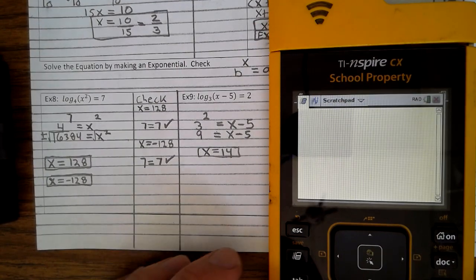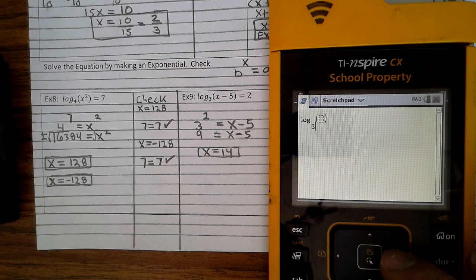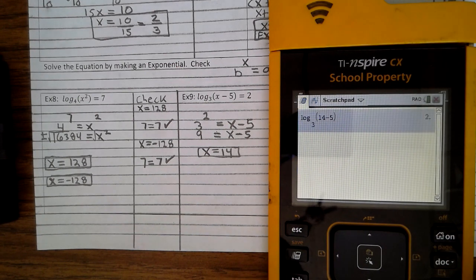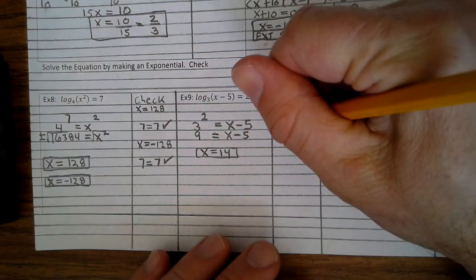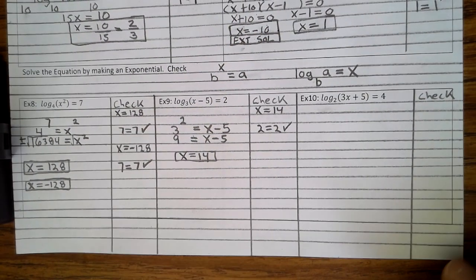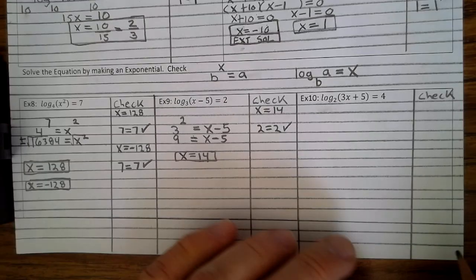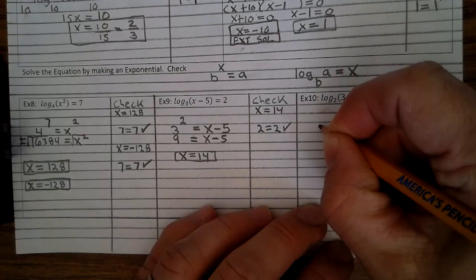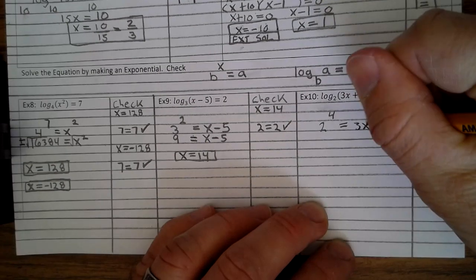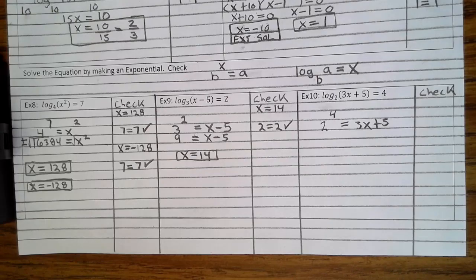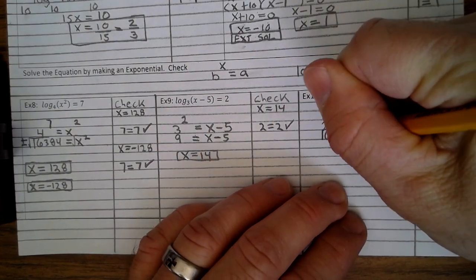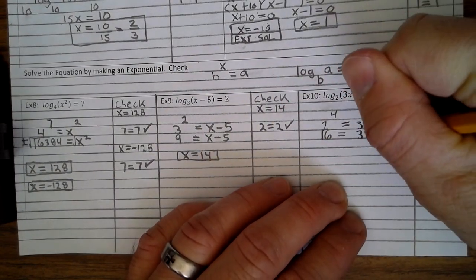Let's take a look at the last example, example 10. Okay, so then we have 2 to the 4th power equals 3x plus 5. Well, 2 to the 4th power is 16. So 16 equals 3x plus 5. Subtract 5 from both sides. We have 11 equals 3x. Divide both sides by 3. x equals 11 divided by 3.